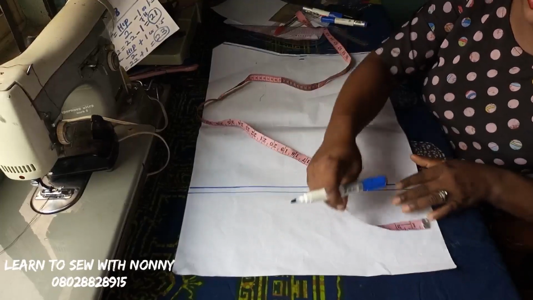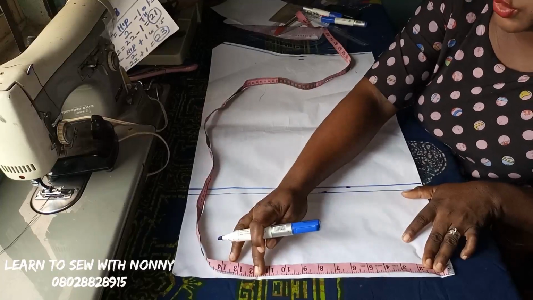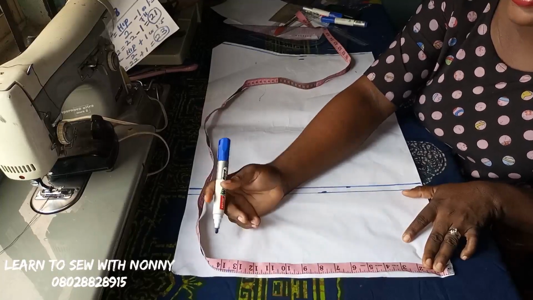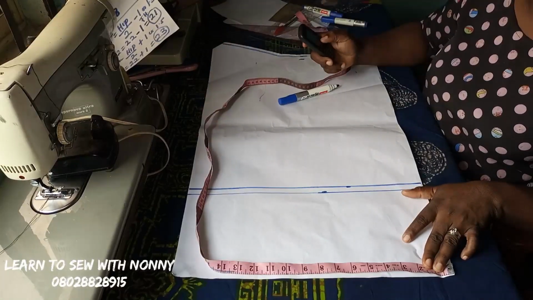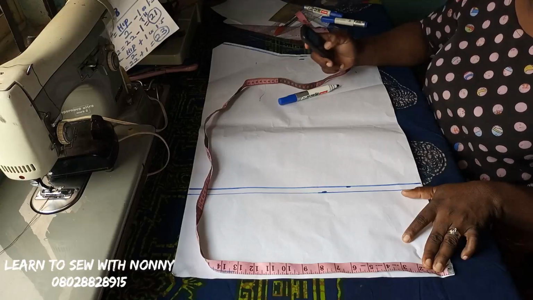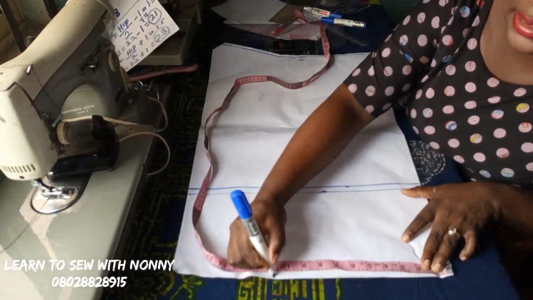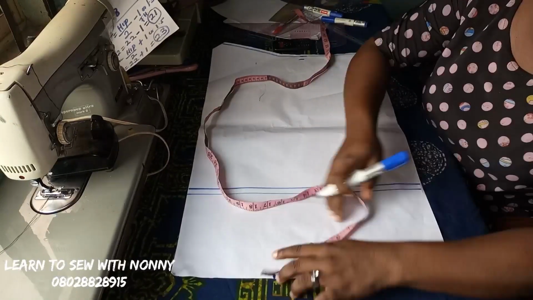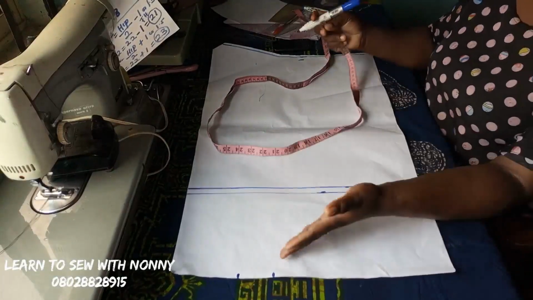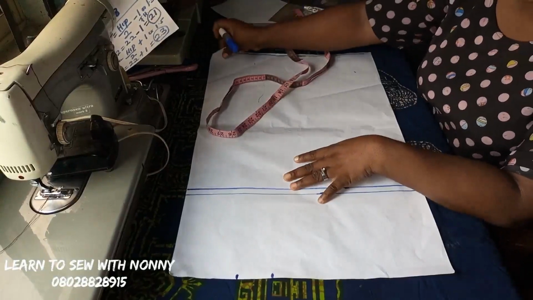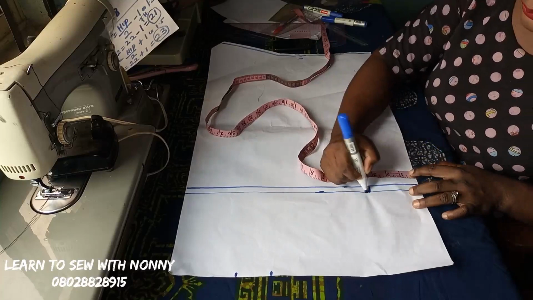Okay, so the waist divided by 4 is 10.5. The hip is 42 divided by 4 is 10.5. So I'm going to go ahead and mark 10.5. You can add your 2 inches seam allowance, or this is a pattern, you can decide not to add your seam allowance and then add it to your fabric. Now this is the hip.